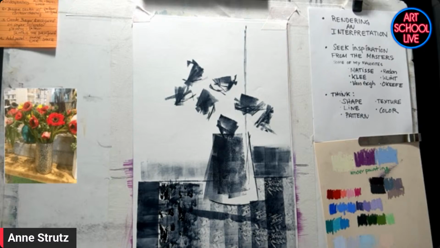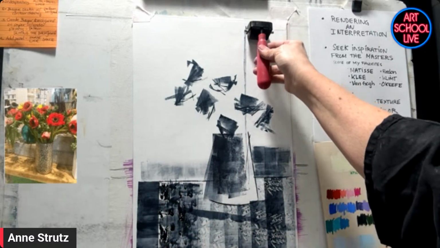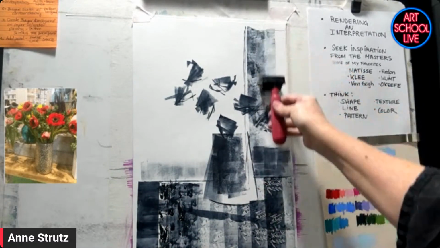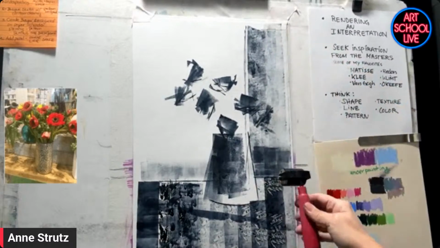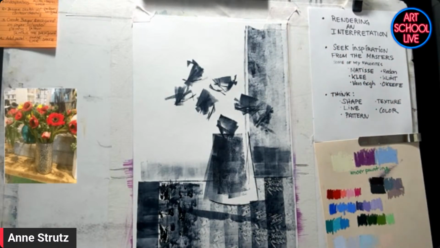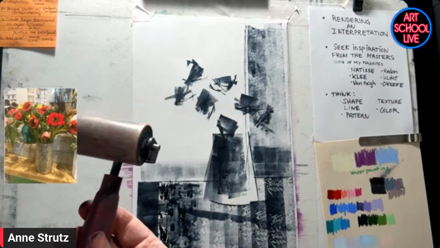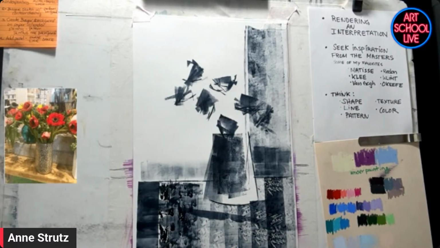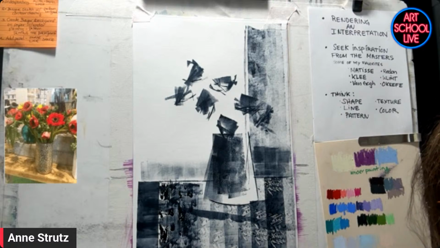So now I'm just rolling it. Let's see if this works, because I have a lot of, maybe it didn't get quite as much texture, but you can play with doing all kinds of mark making, either by removing the paint from the palette or putting paint on. I'm going to get a clean brayer. I'm going to use a different color, and I'm going to see if I can show you this better.